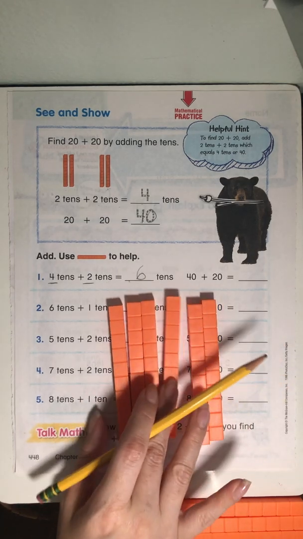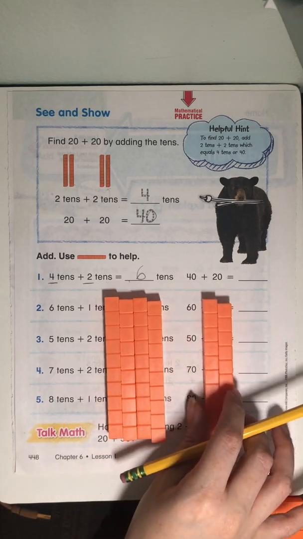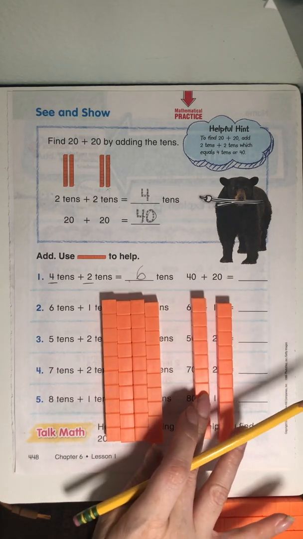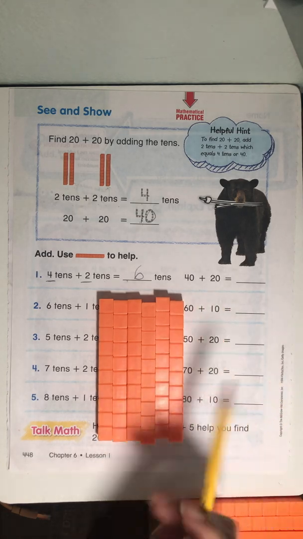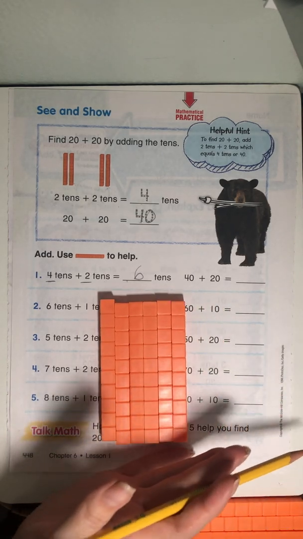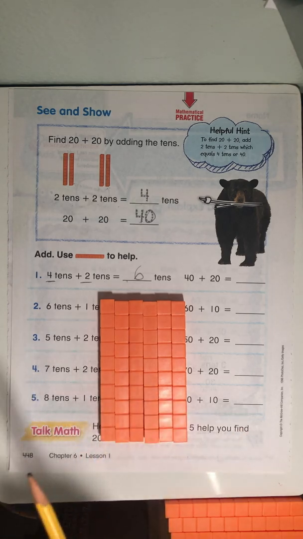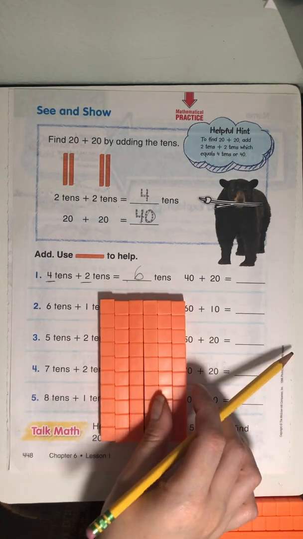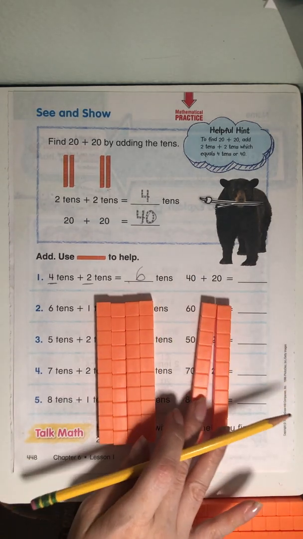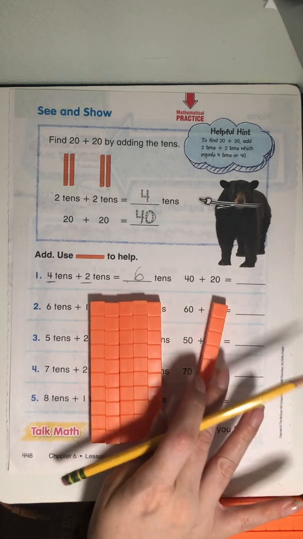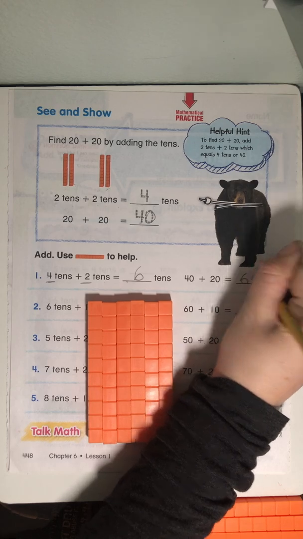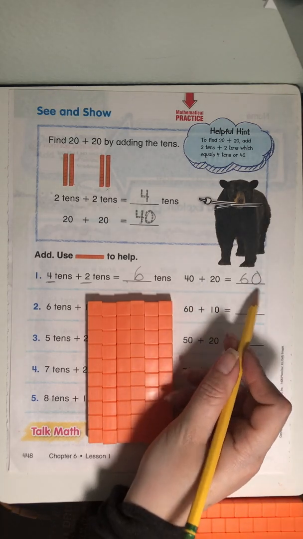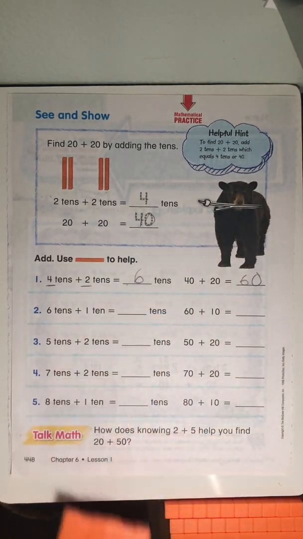So I have 40. So 40, 50, 60. That's why it's so important that I know how to count by tens, right? It makes it so much easier. So 40, 50, 60. So 40 plus 20 equals 60.